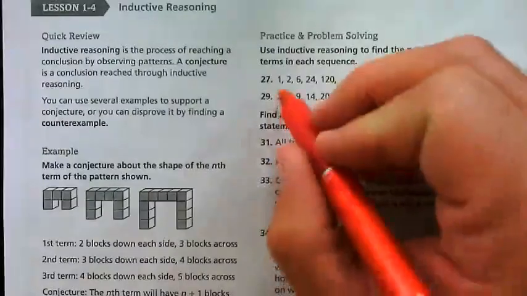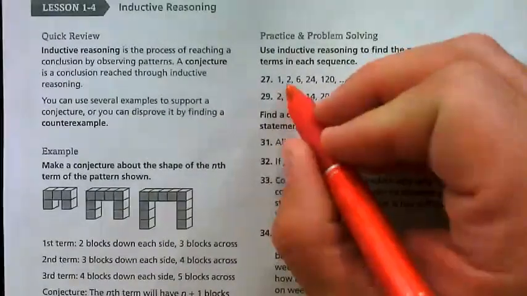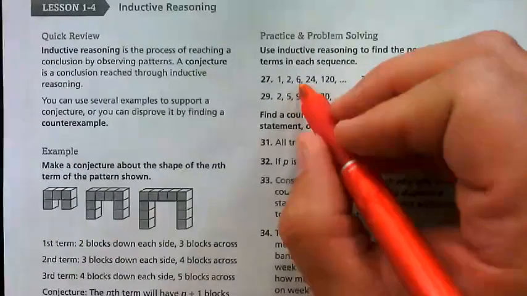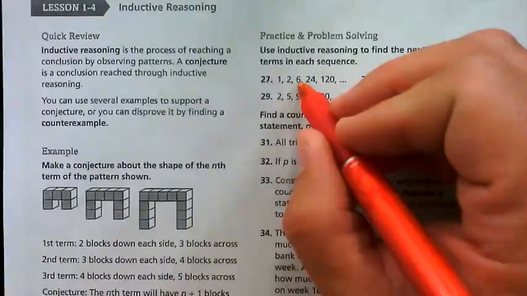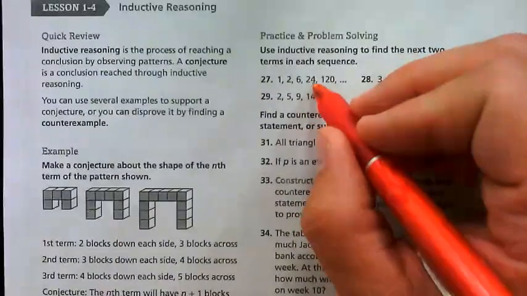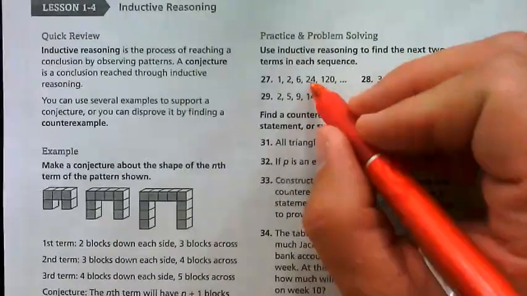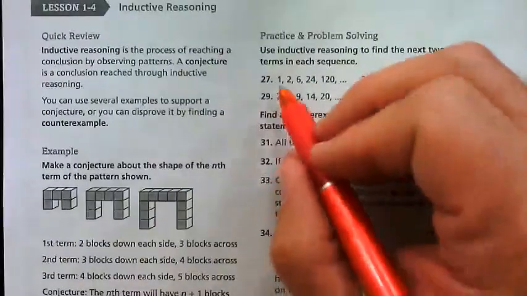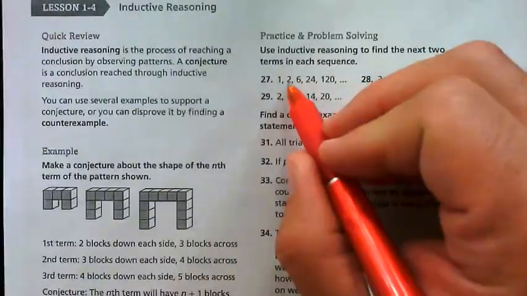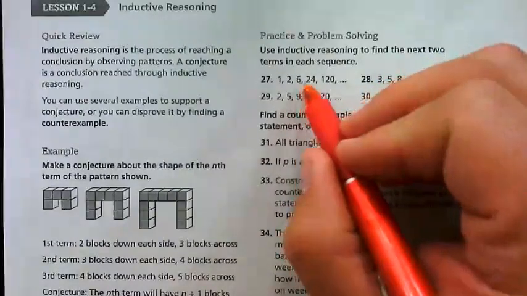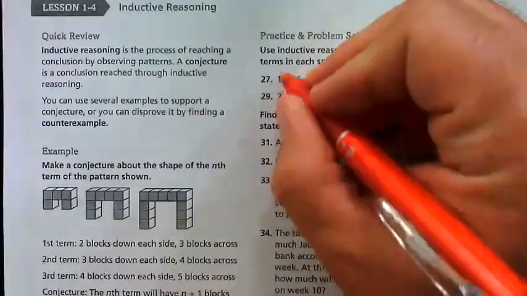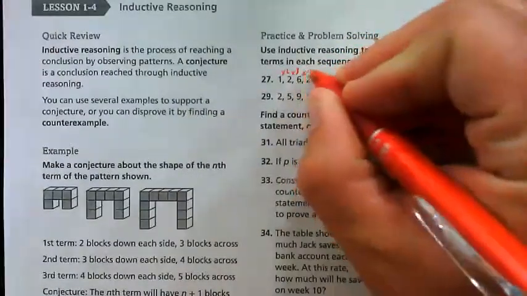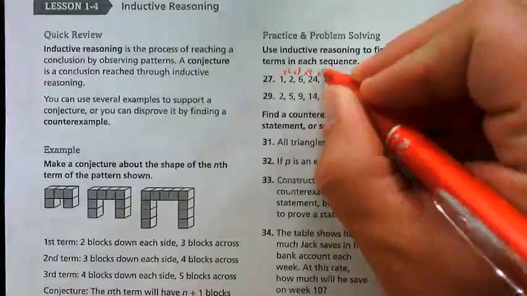Well, I can see that from 1 to 2, the difference is 1. Then from here to here, the difference was 4. The difference after that was a lot bigger, so I don't know if we're adding something. Let's try multiplying. From here to here, we multiply by 2. Then we multiply by 3. Then we multiply by 4. So I see a common pattern. The number that we're multiplying by is going up by 1 every single time.